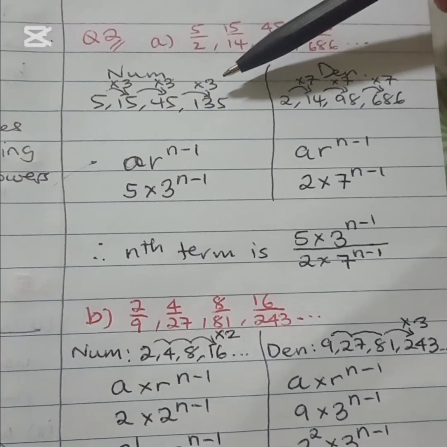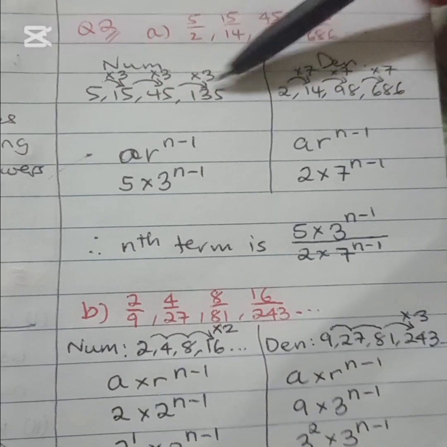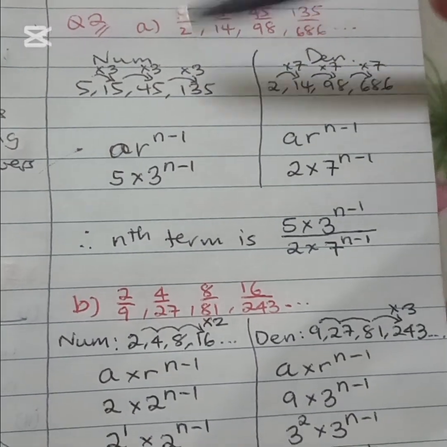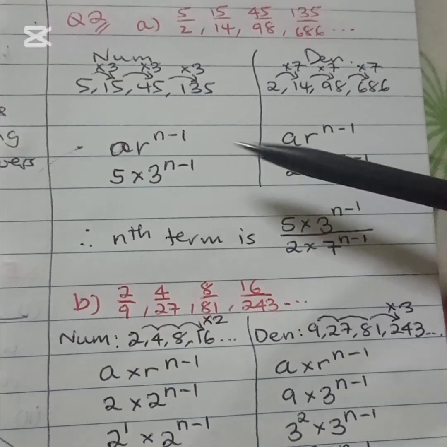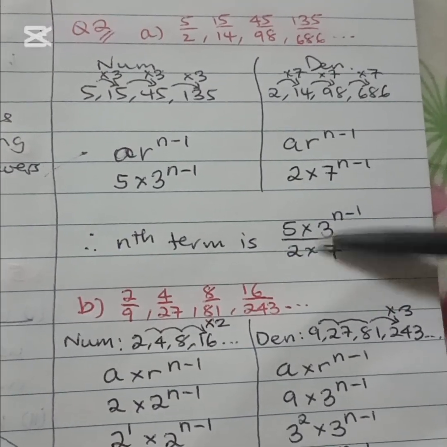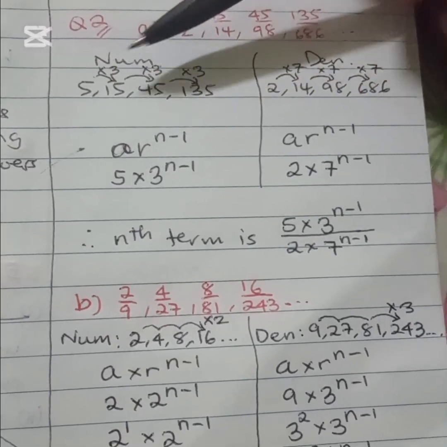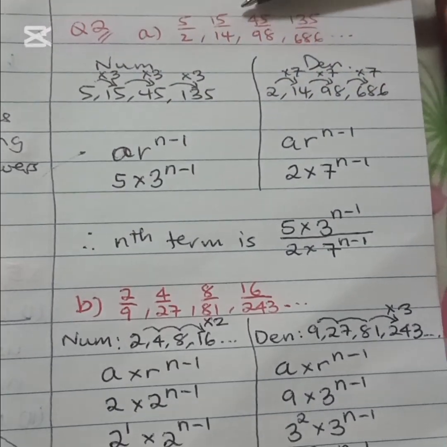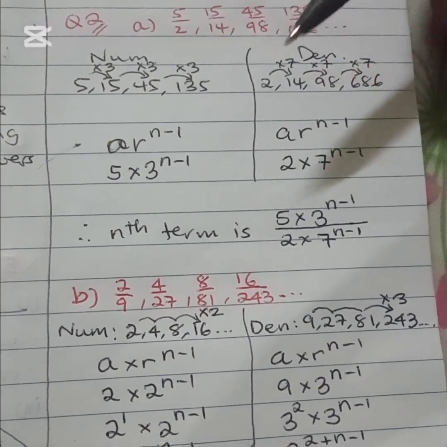Like we did with the arithmetic sequences, we separate the numerators from the denominators and find their nth term rules separately. Then we combine them as a fraction. So here are the numerators: 5, 15, 45, and 135, and so forth.